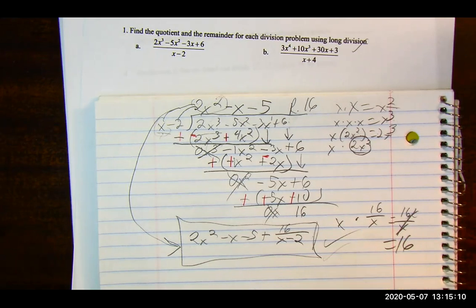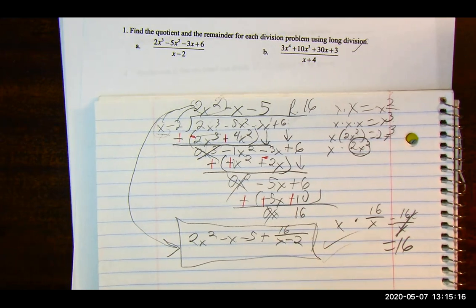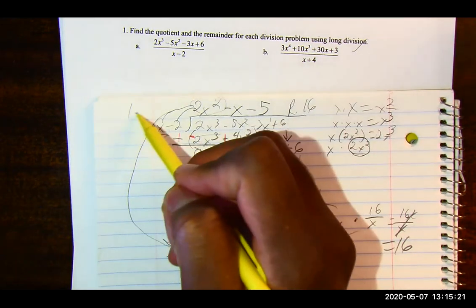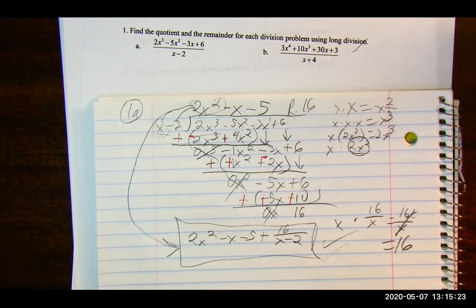If you're curious, go to Desmos Graphing Calculator and graph this. Ultimately, it would be with this rational component. But it's interesting to look at. So this was number 1A. I'm going to work 1B.